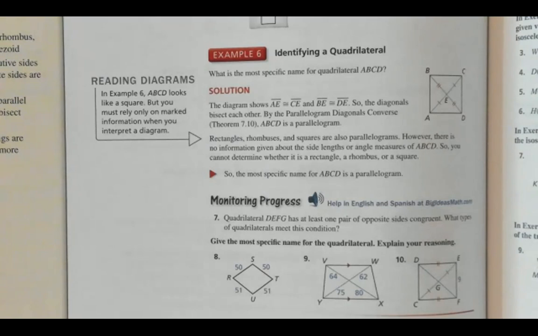No. But we do have diagonals bisecting to form congruent sides. So what do we know about that? So we do know that the parallelogram diagonals converse says that those intersect to form congruent sides. They bisect each other.